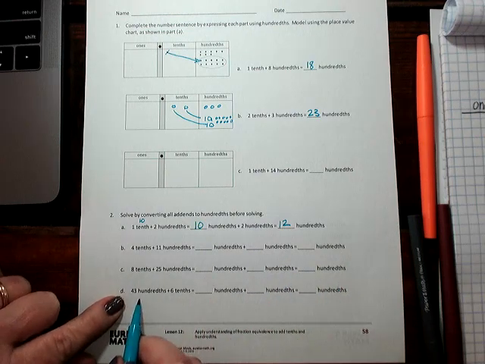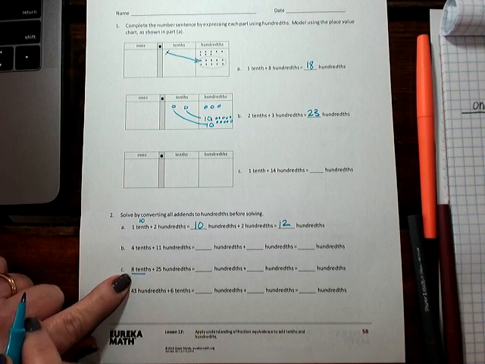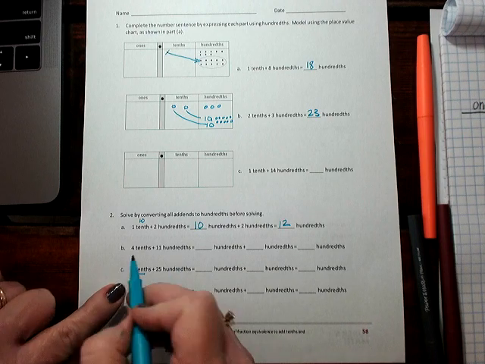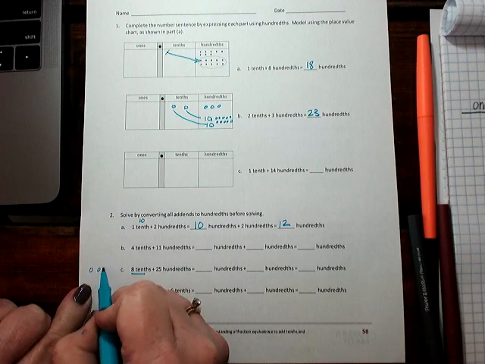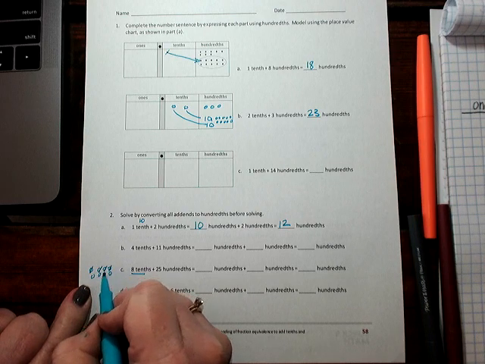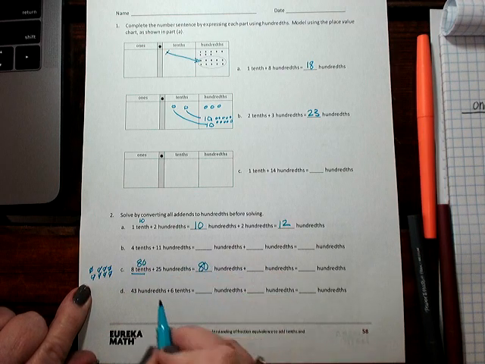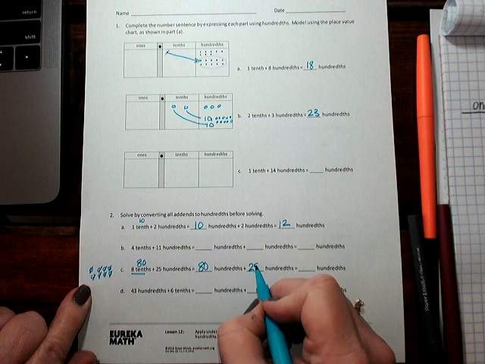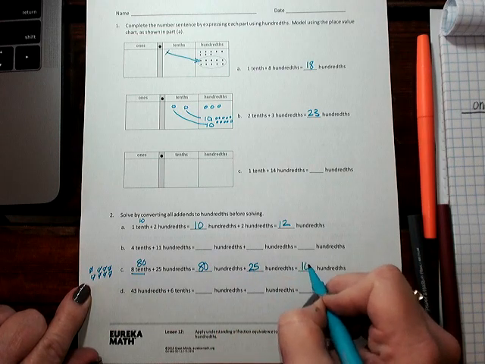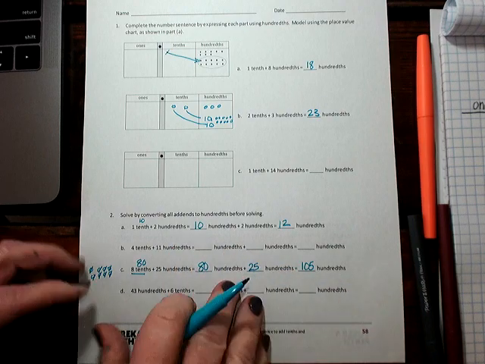If you look down here on number C, it says I have 8/10. Well, each one of those eights is going to be 10, so I'm going to have 10, 20, 30, 40, 50, 60, 70, 80. So I'm going to have 80 hundredths right there. So I have 80 hundredths and 25 hundredths, which is actually going to give me 105 hundredths if I add those up. So you'll be doing all of the ones on that side.